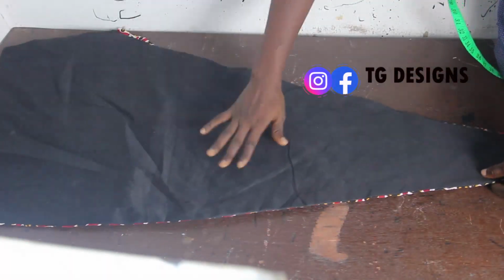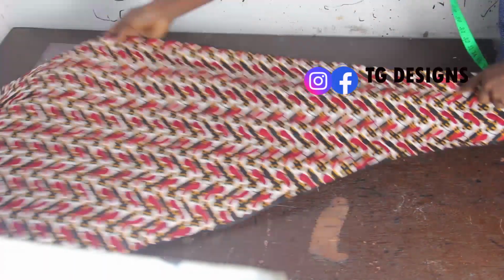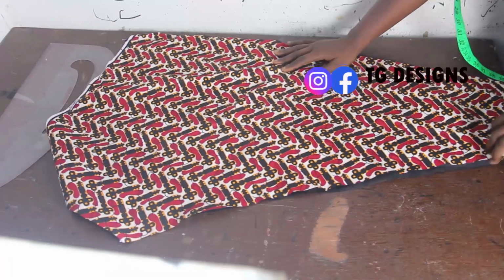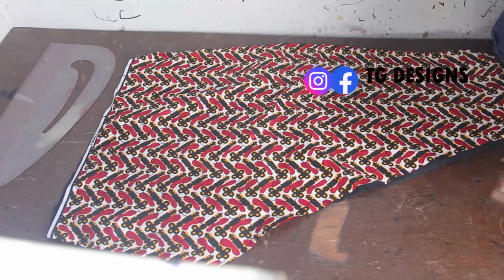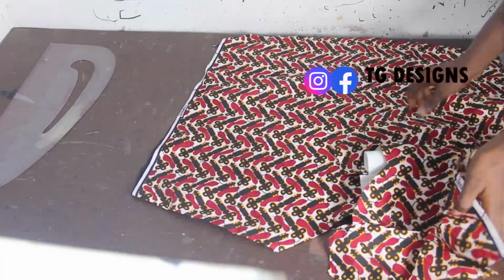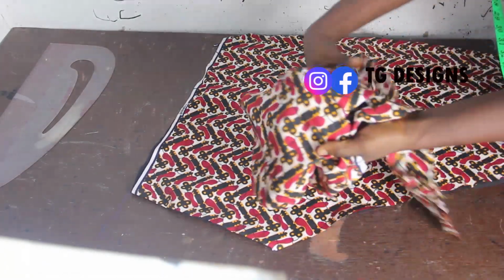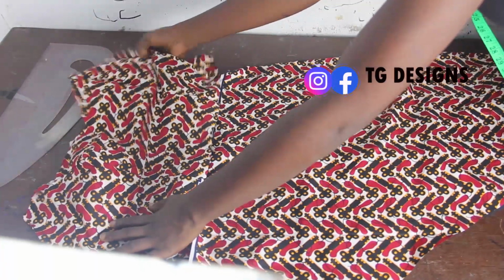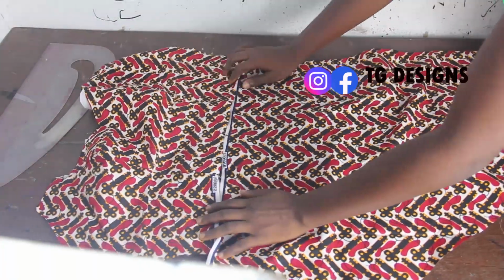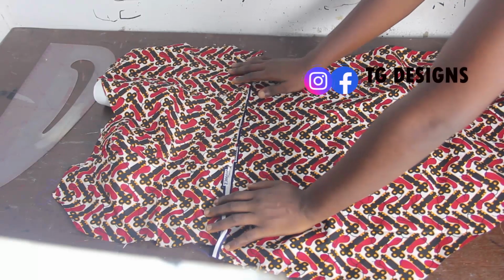So I've gone ahead now to turn it with my lining. This is what we have, and this is the lower part of the front block. This is what it looks like, the lower part of the front block. Now for the upper part of our front block, where we have our off shoulder effect, this is what it looks like. So for the upper part of our off shoulder effect, this is what it looks like.